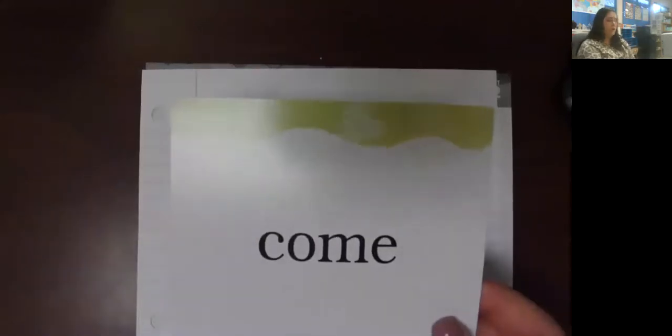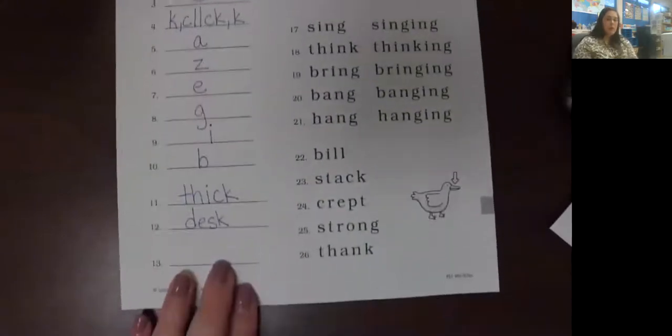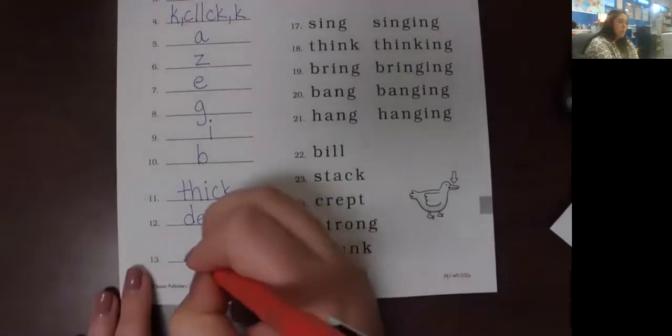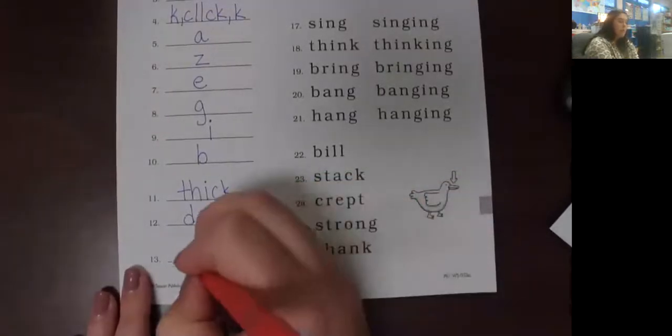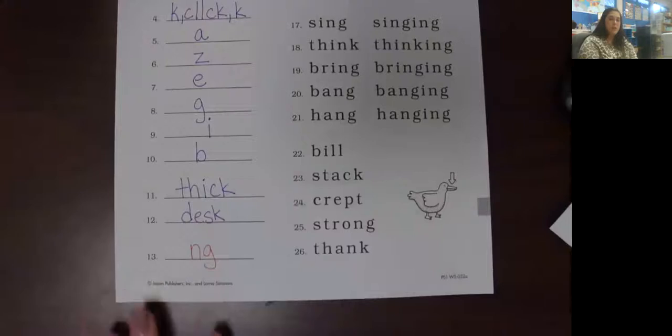Okay, and then we have some new sight words. We have the sight word come and the sight word some. Okay, sight words do not follow spelling rules. That's how we know that we have to memorize them. Okay, then down here on 13, we're going to write digraph NG. Okay, all right, now we have something new we're going to learn today.